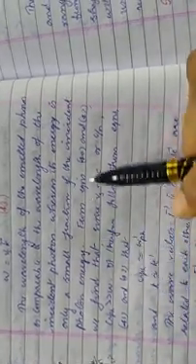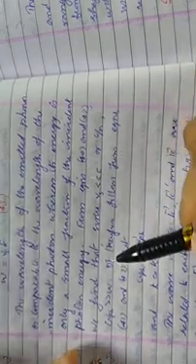From equations 40 to 43, we find that 40 to 43 means these equations. This is equation number 40 and this is 41, 42. This is equation number 43.